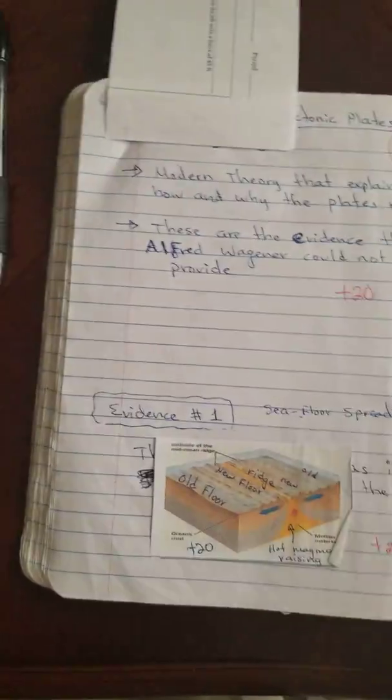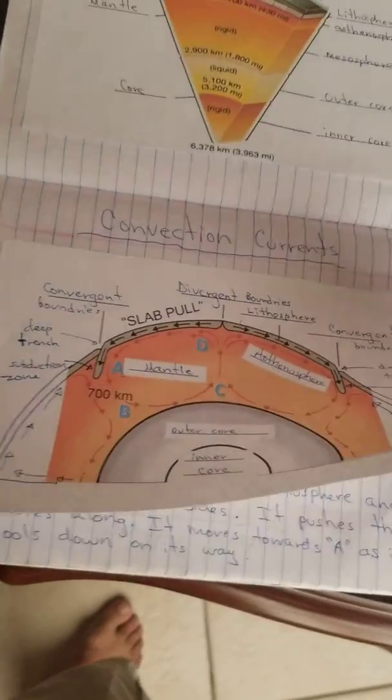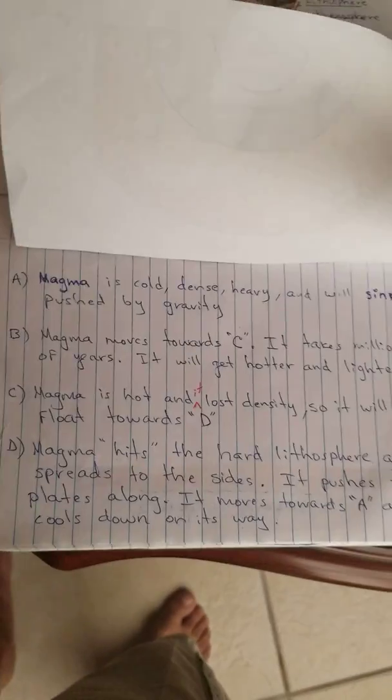Make sure you have this done. Make sure you copy all the little notes on these ones. And make sure you copy everything that is happening inside the convection currents on this flip side.